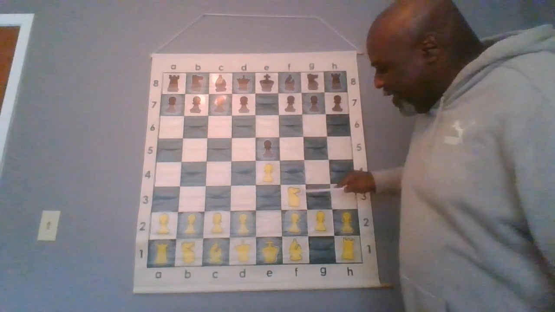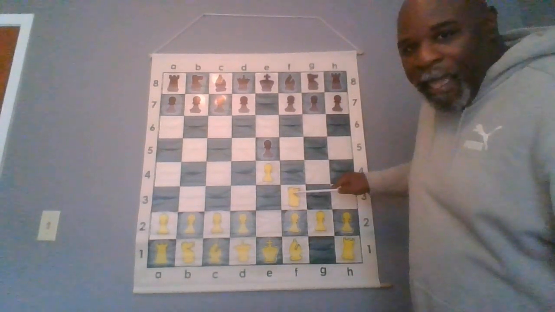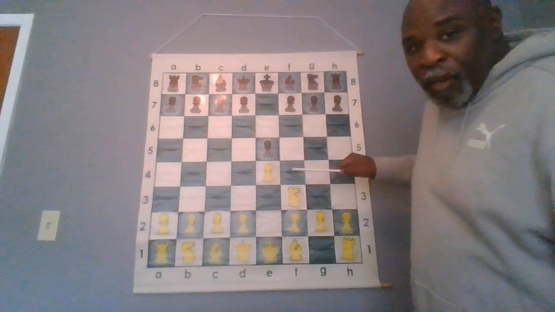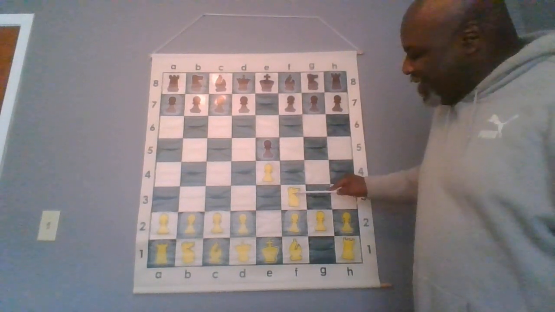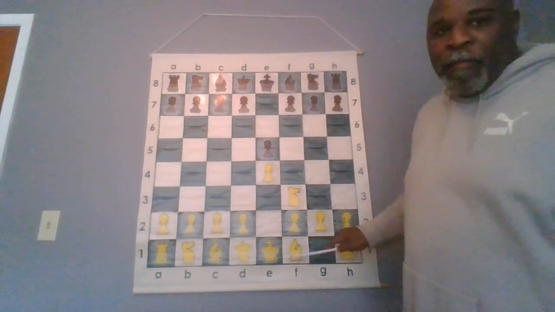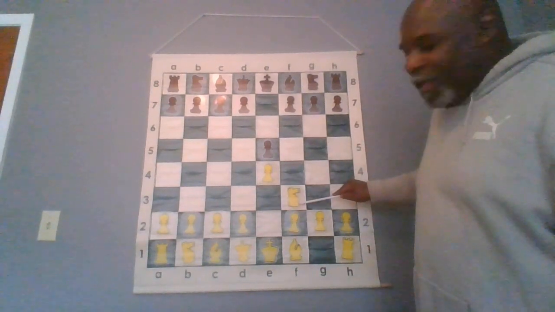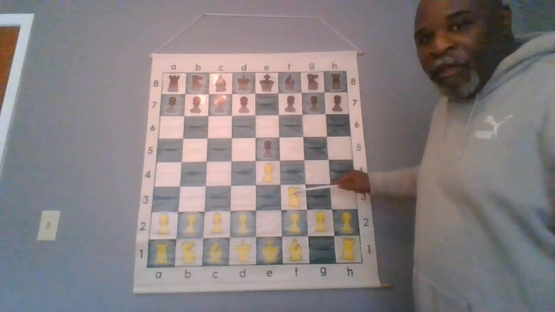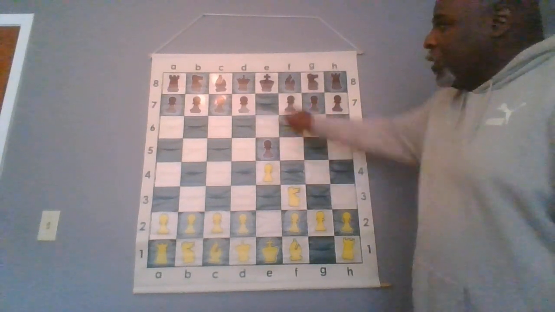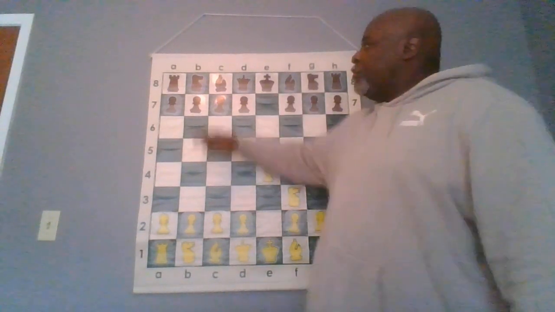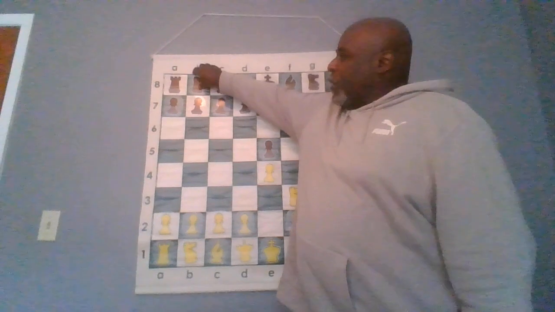So that's knight F3. Knight F3. And you can make the F a lowercase. Okay? So that's knight in F3. Okay? Let's say your opponent made a move. The opponent makes this move here.